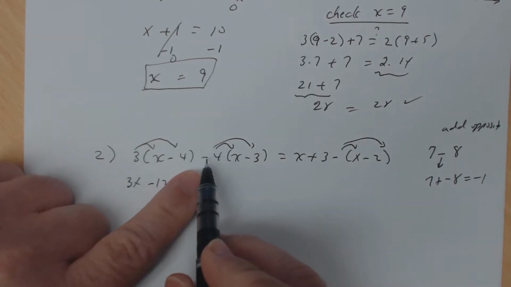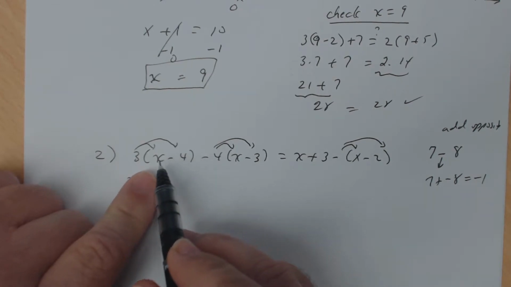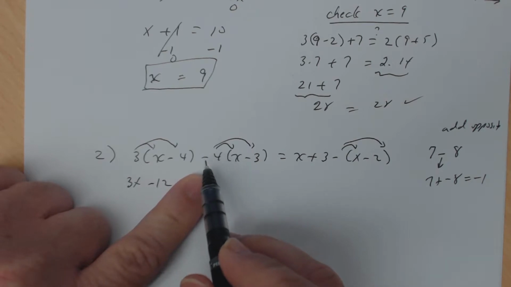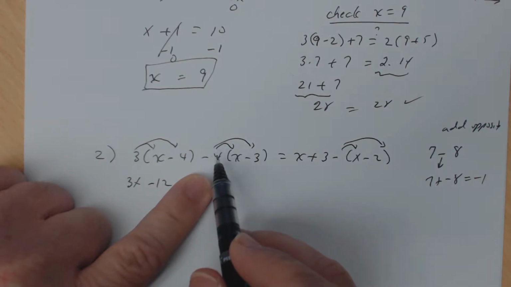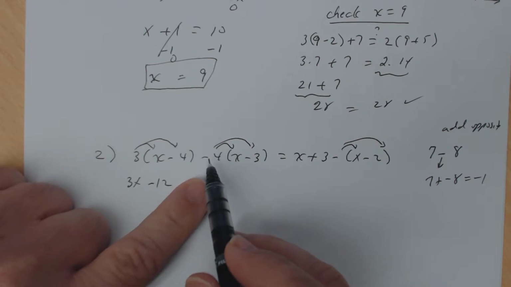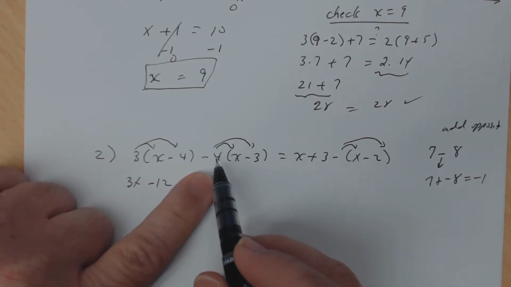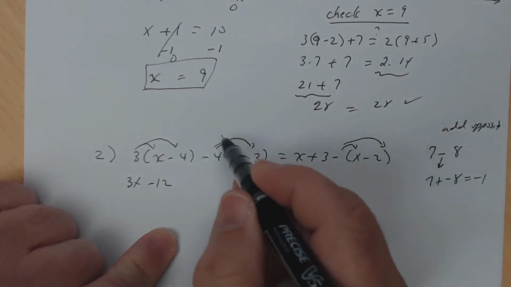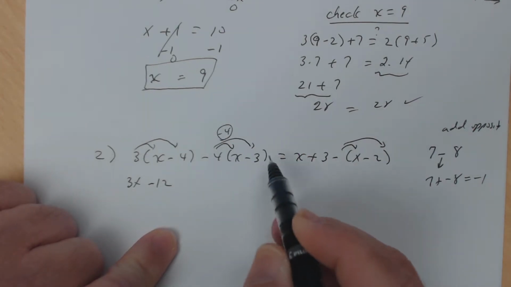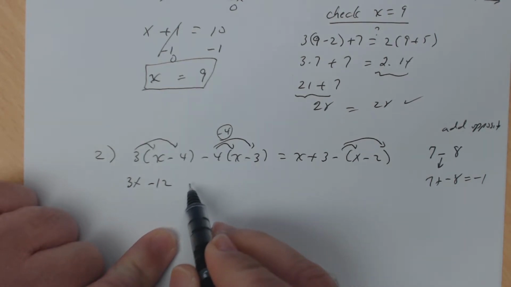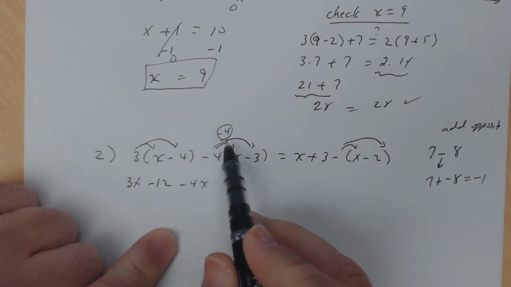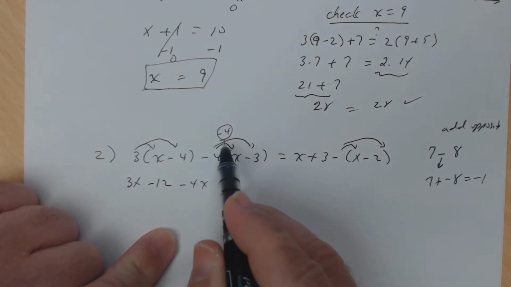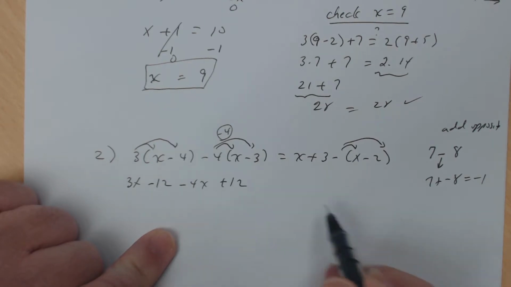Alright, so here, although when you read this you say 3 times x minus 4, subtract 4 times x minus 3, if you change it to addition, you're really adding a negative 4 times x minus 3. So basically, what I'm trying to say here is don't distribute the 4, you need to distribute the negative 4. So negative 4 is what you're going to distribute. So negative 4 times x is a negative 4x. Now be careful, a negative 4 times a negative 3 is, and remember, negative times a negative is a positive, so negative 4 times a negative 3 is a positive 12.